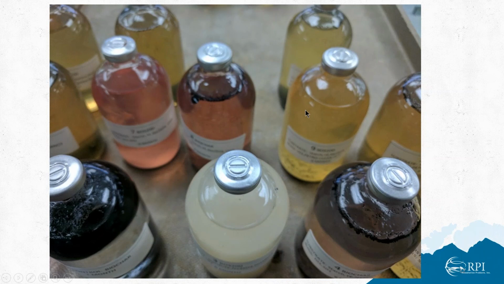Sometimes what you can just visually see is informative, and you can see that some of these bottles are clear and some have a pinkish color and some are yellowish. And I can tell you that when we first assembled the bottles, they were all clear. We ran the test for about 6 months, as you'll see in a minute.